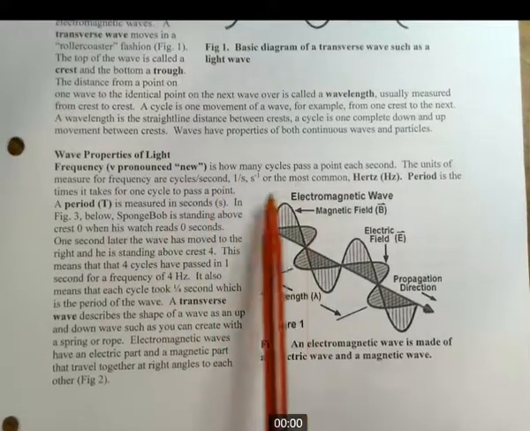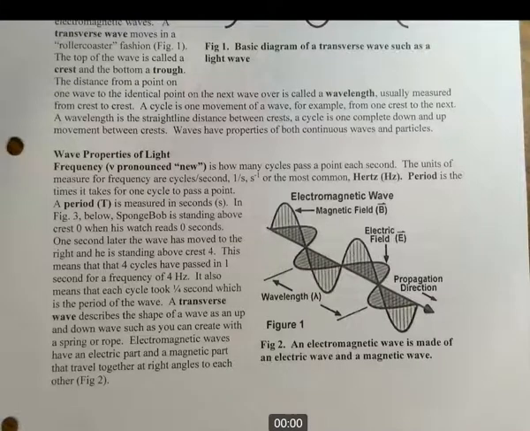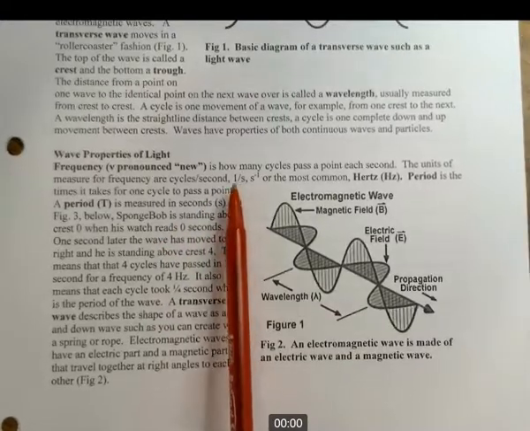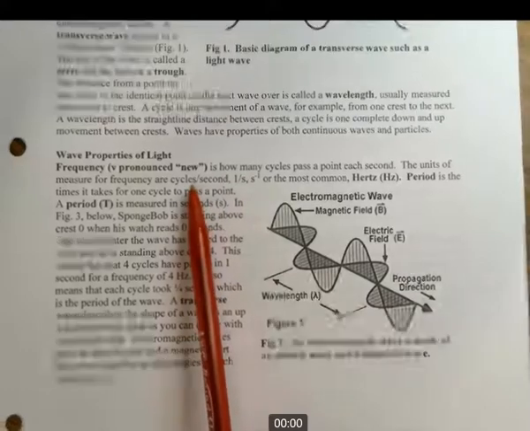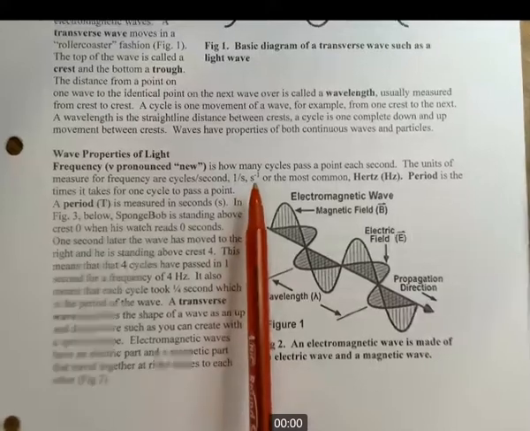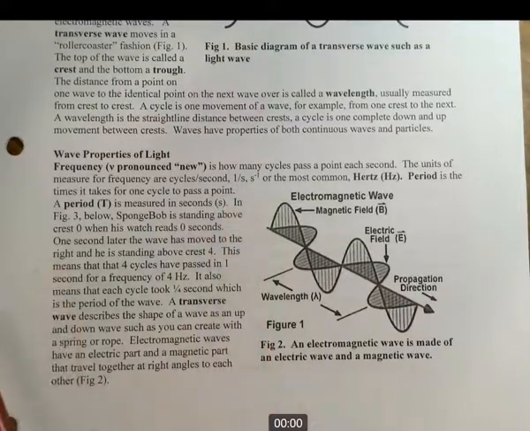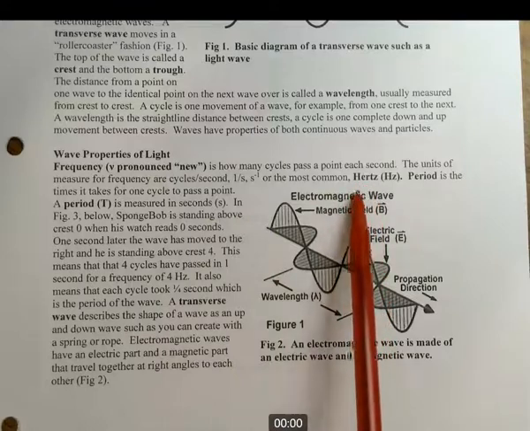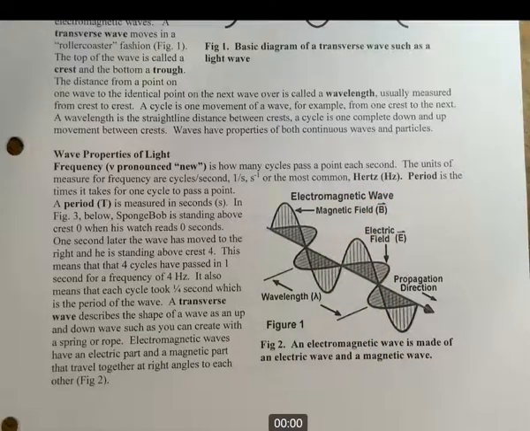Frequency is how many cycles pass a point each second. The units of measure for frequency are cycles per second. Oftentimes you'll see that written as 1 over s, because, as I say, cycles is just a number. So it's the number of cycles for every second, or s to the minus 1, which is another way of saying 1 over s. The more common way of saying it is hertz, and it's just Hz. So hertz means cycles per second.